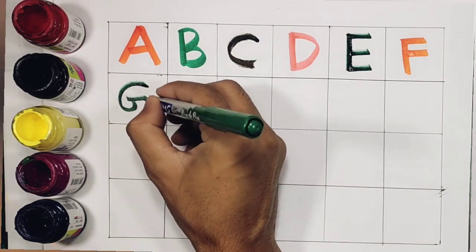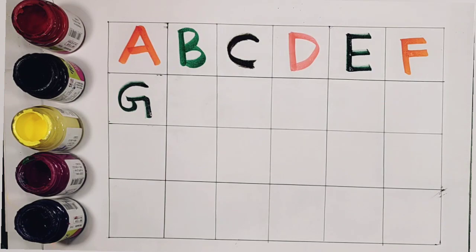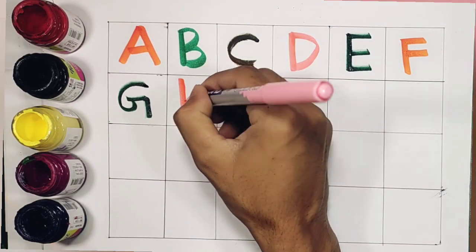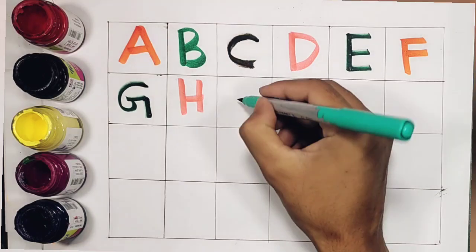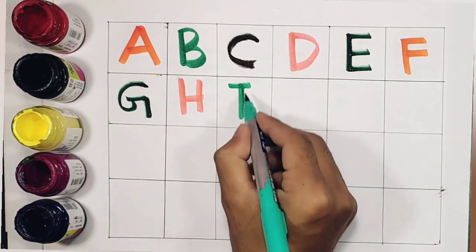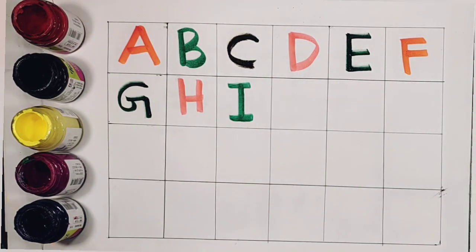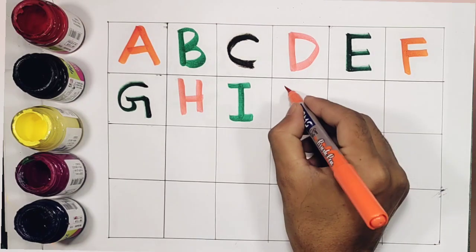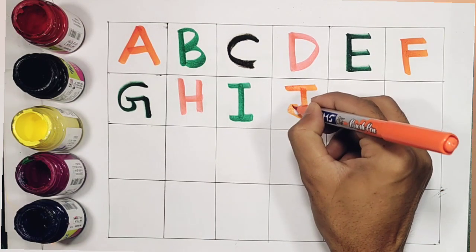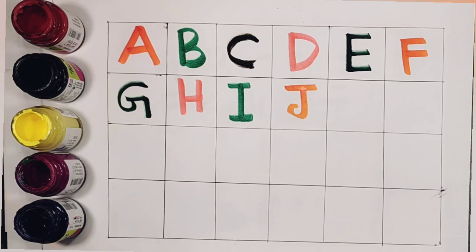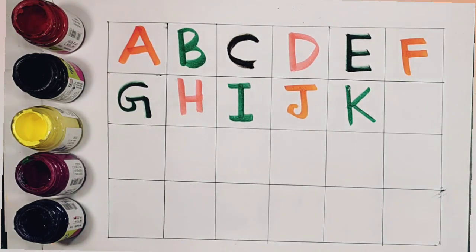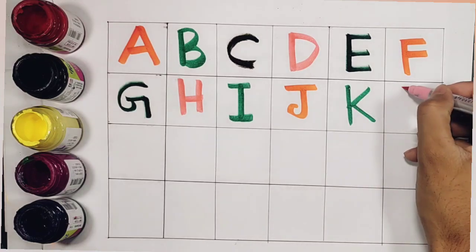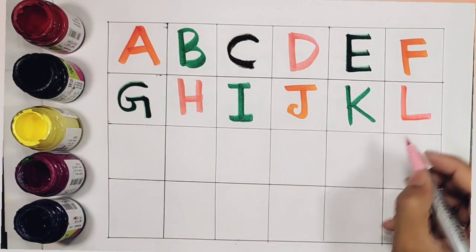G for grapes. H is for hand. I for ice cream. J for jug. K for kite. L for lion.